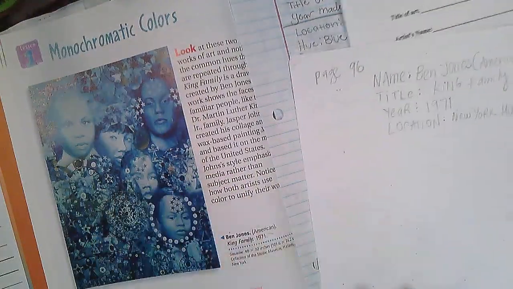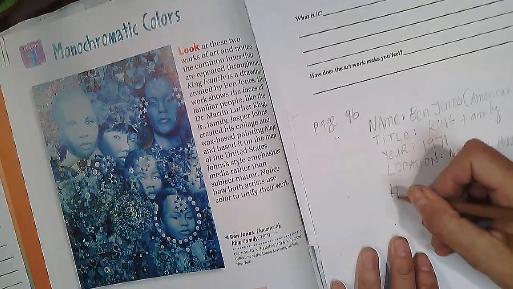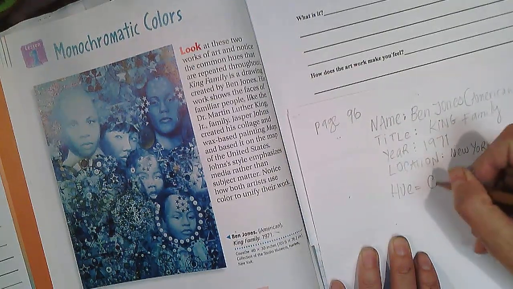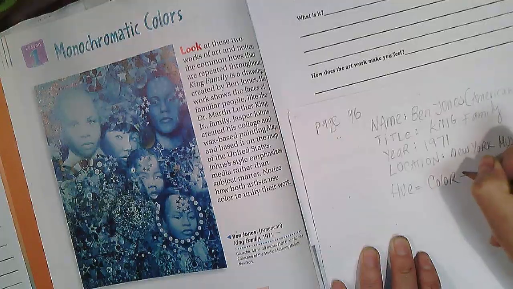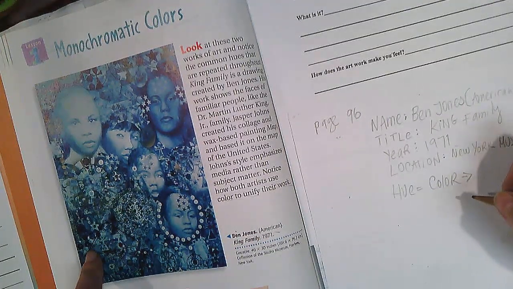Okay, so what is the main color of this painting? What is the main color, which is a hue? Hue equals color. Write it down. What is the main color family? Yes?